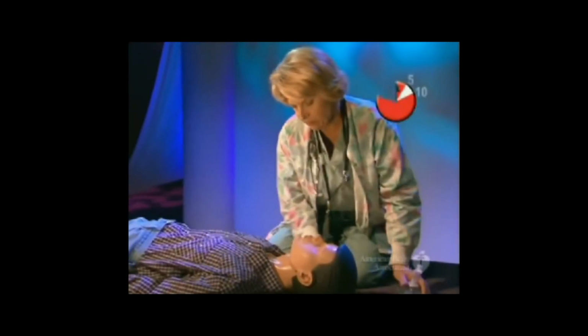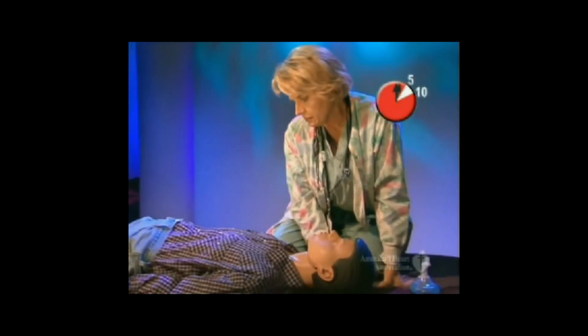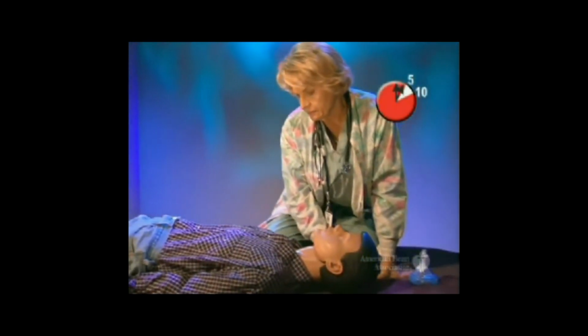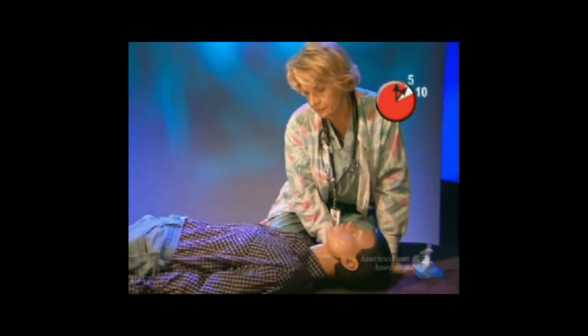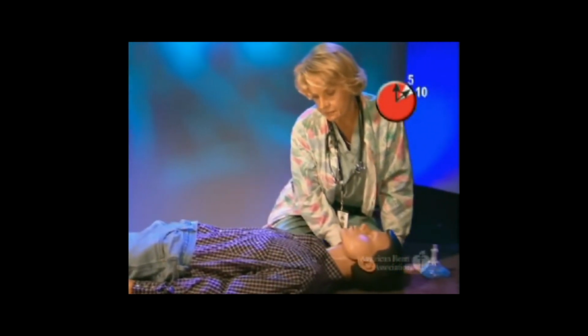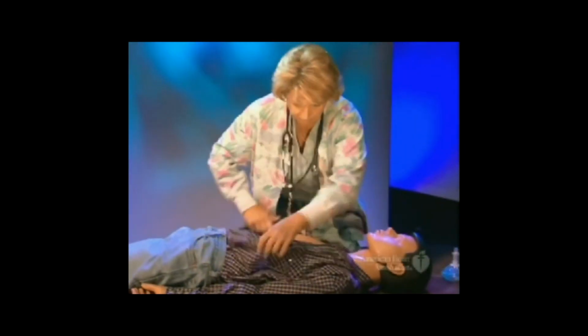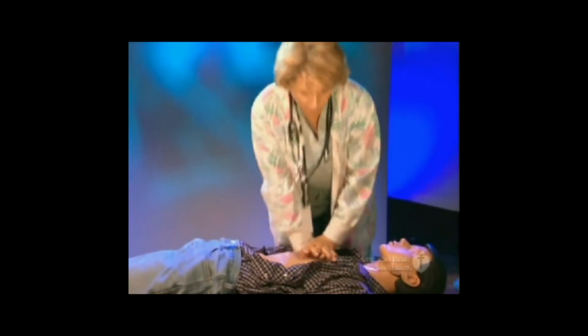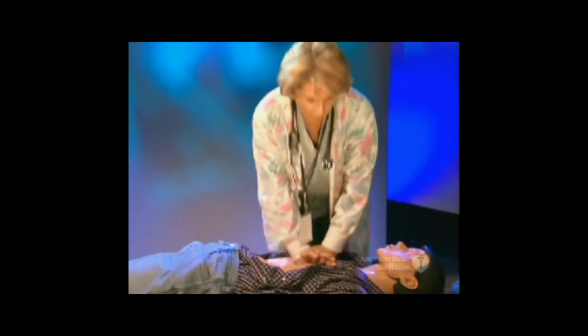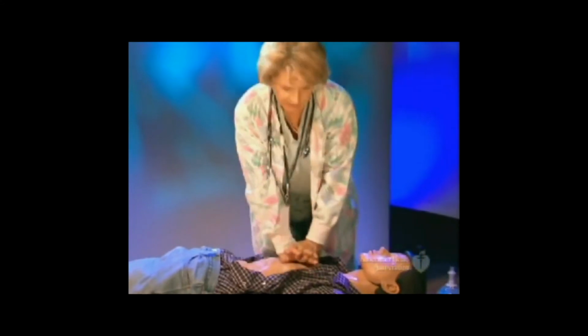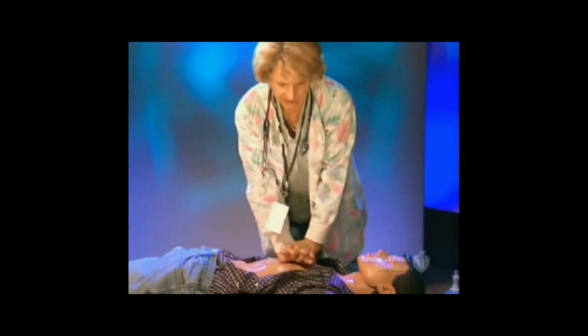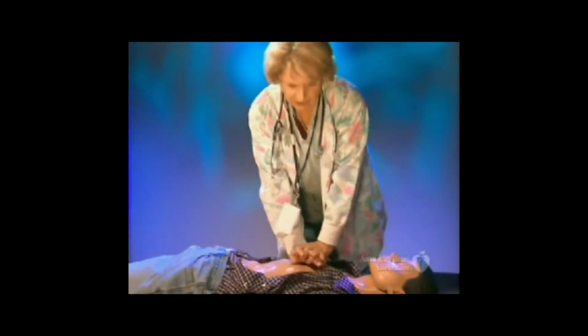And if you do not definitely feel one within 5 to 10 seconds, quickly move or remove the clothes from the front of the chest that will get in the way of providing chest compressions and apply the AED pads. Provide cycles of 30 chest compressions and 2 breaths, and use the AED when it is available.